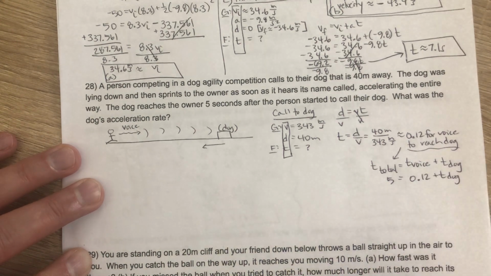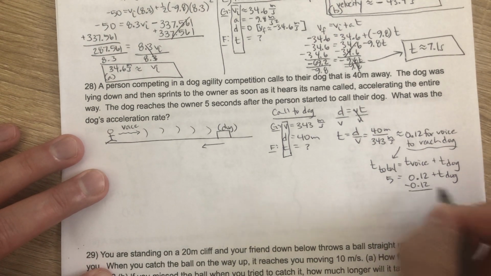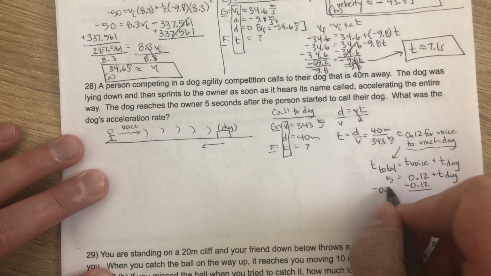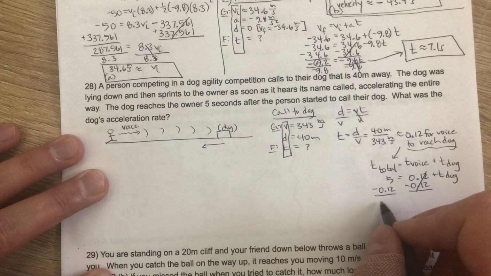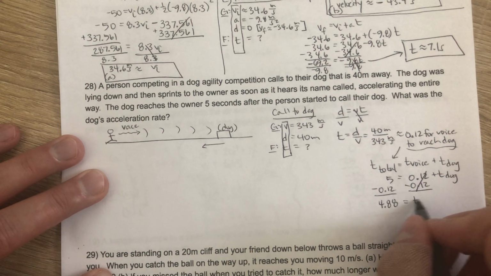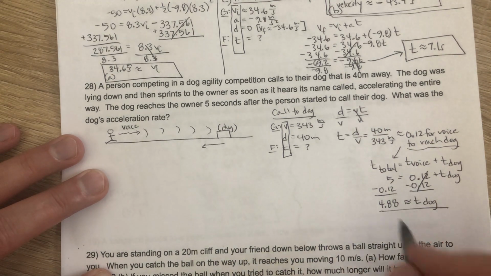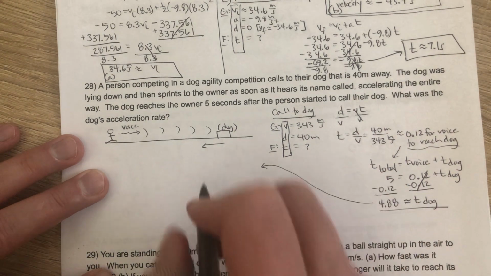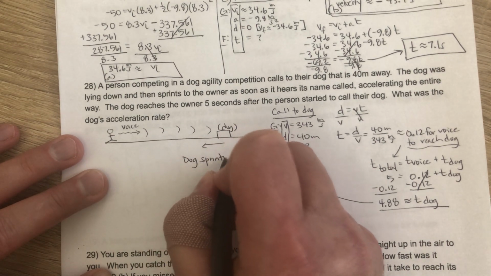So we can do this to figure out how much of that 5 seconds was the dog actually traveling. So since it took about 12 hundredths of a second for your voice to reach the dog, out of the 5 seconds, the dog was actually traveling for 4.88 seconds. Now we can use that to analyze the dog sprinting to you.